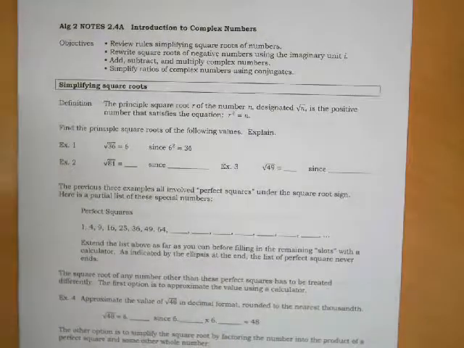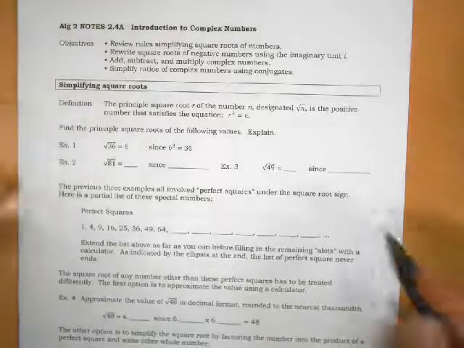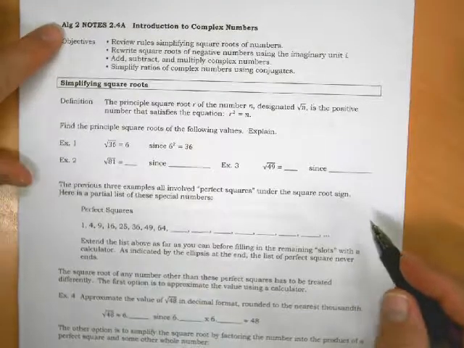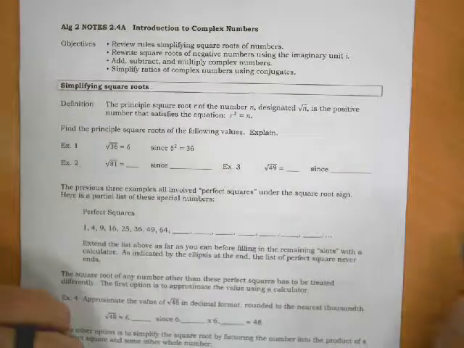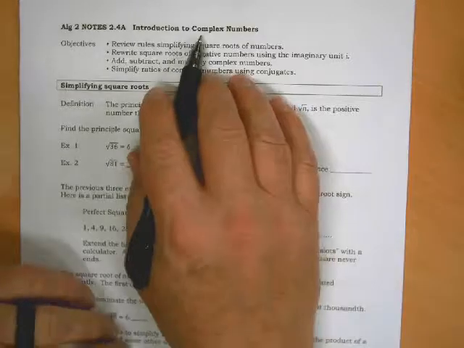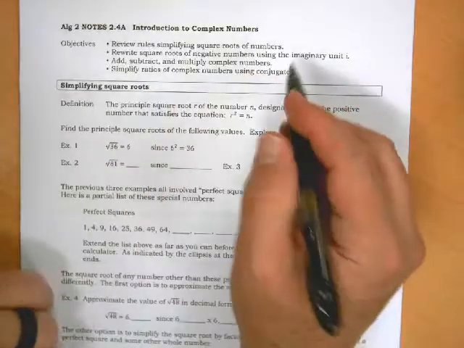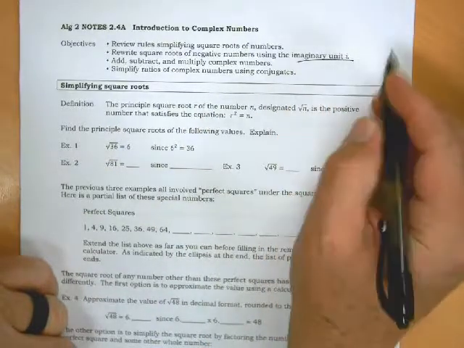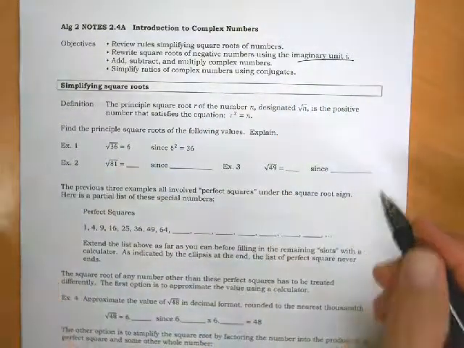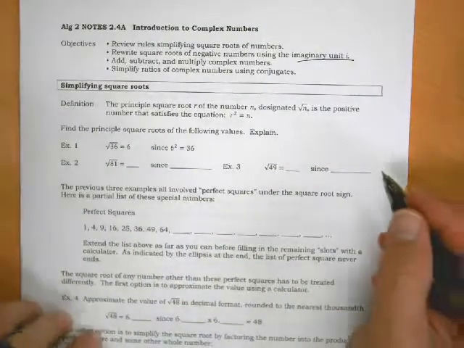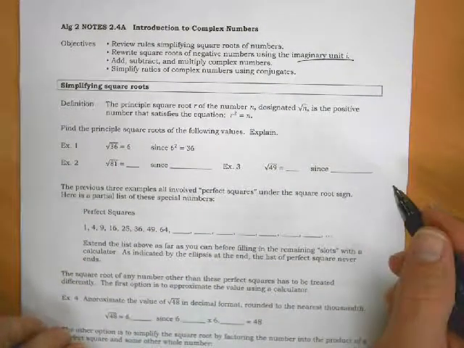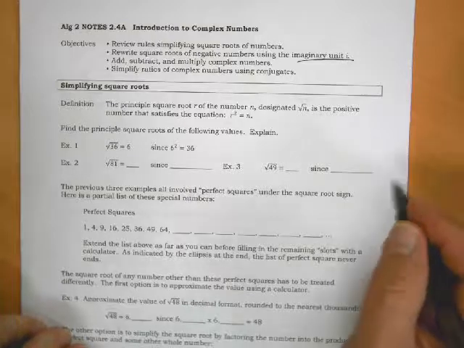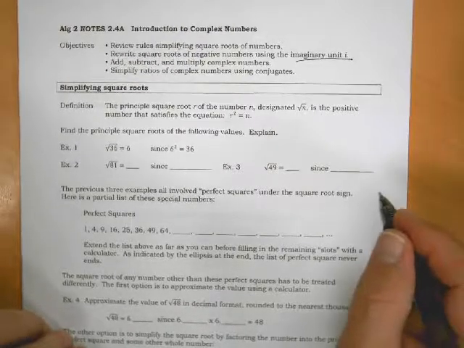Okay, this is Mr. Peterson, and I'm going to go over the notes for section 2.4, part A. This is an introduction to complex numbers. It might also be called Introduction to the Imaginary Number i. So we're going to learn about that number you might have heard of in fables and myths, but you're going to learn about the number i in this note set.